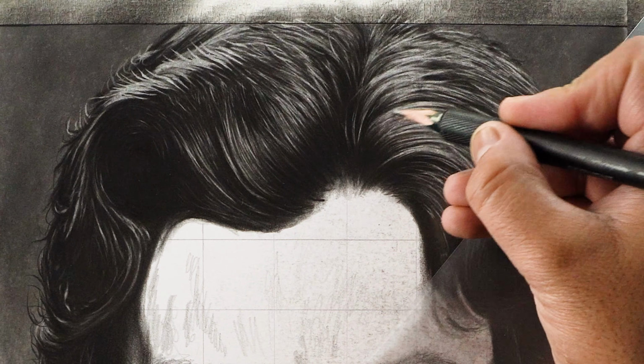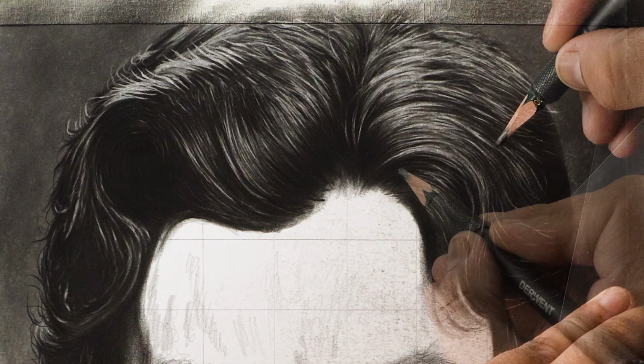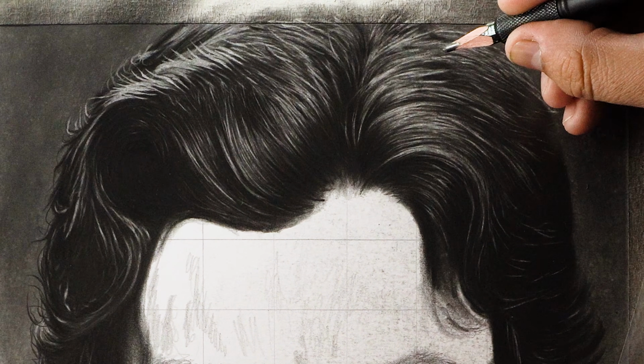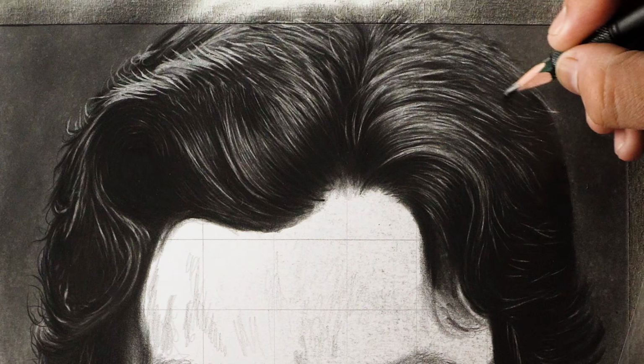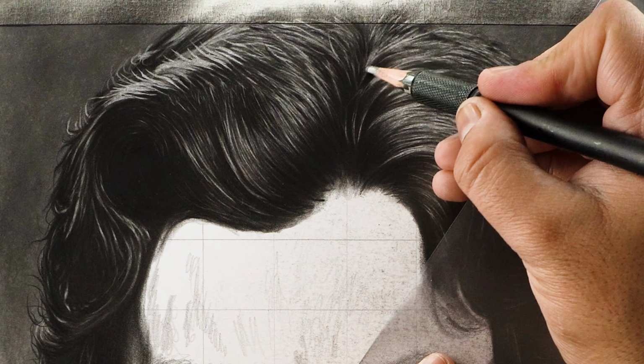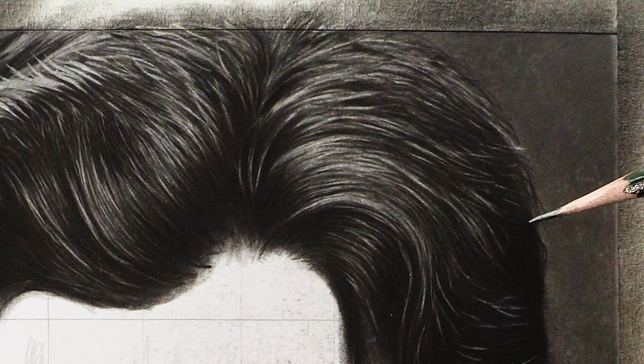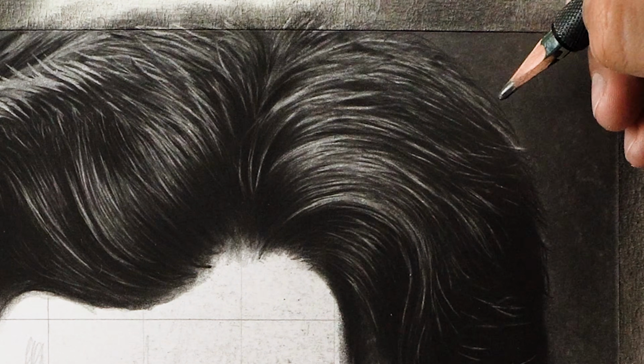Moving on to the right side, and I'm adding these darker strokes right beside the lighter ones, just like the way I've added earlier for this left portion. And just keep on relating to the reference image and add these strokes accordingly. For the individual hair on the edge, I'm switching my pencil with a 2B pencil and adding these thin strokes very carefully.